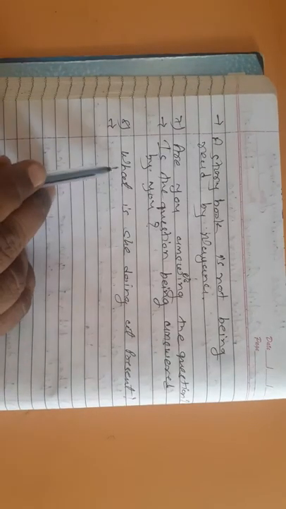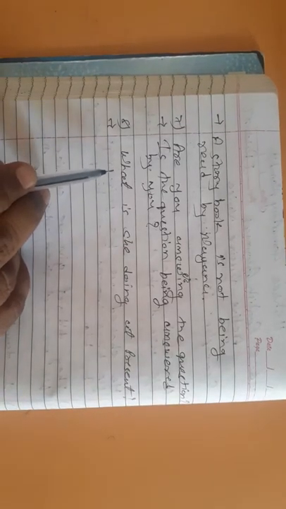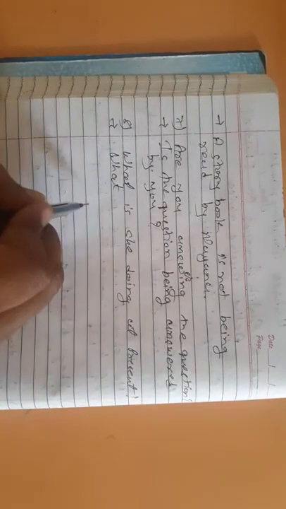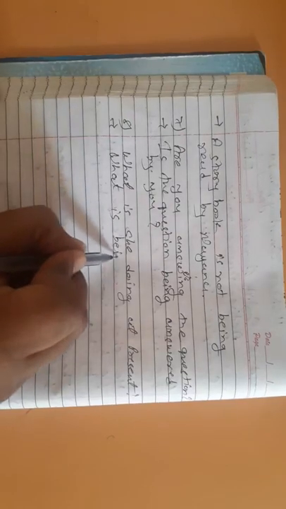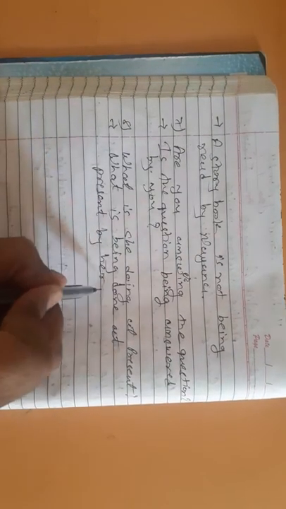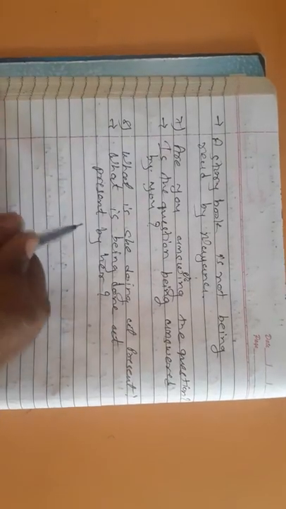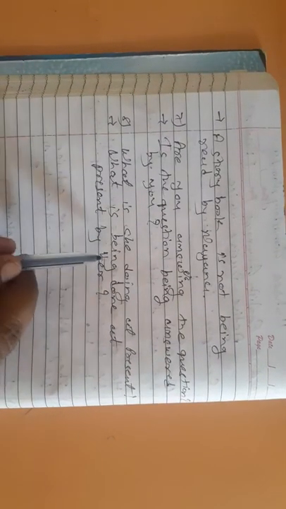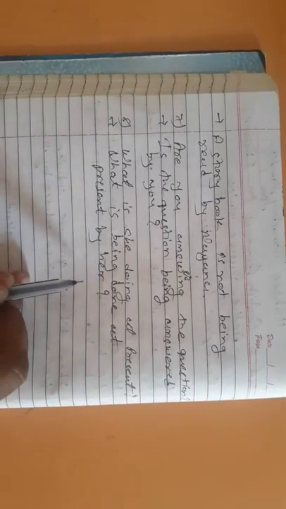Now next sentence, what is she doing at present? That is also interrogative, and it starts with what. So I told you, if the question starts with what, there is no object. So in this sentence there is no object. So what is being done at present by her? Repeat the sentence. What is being done at present by her?